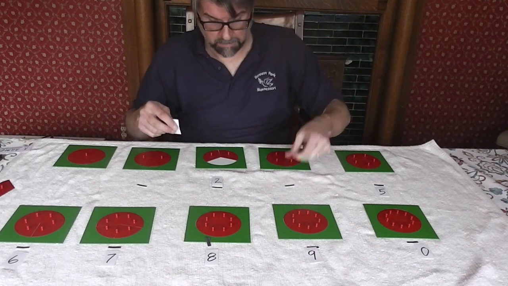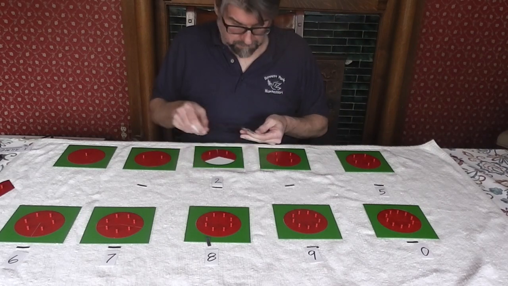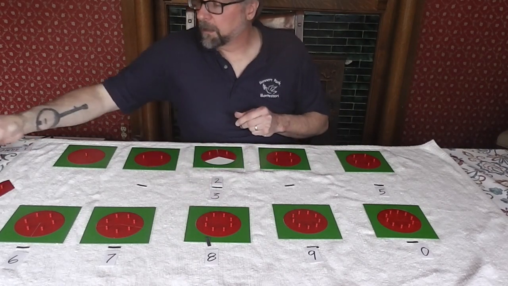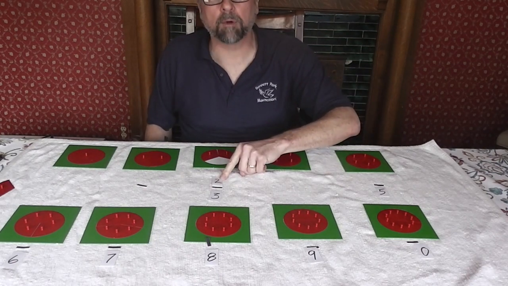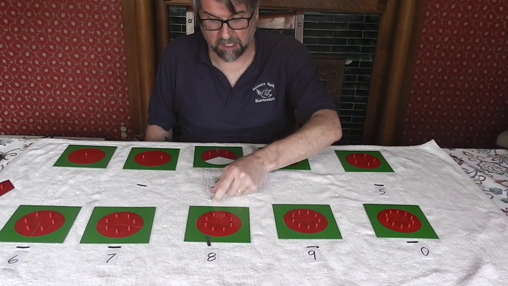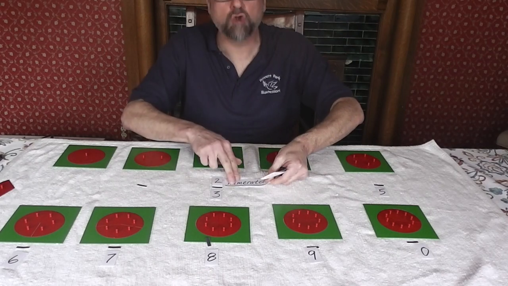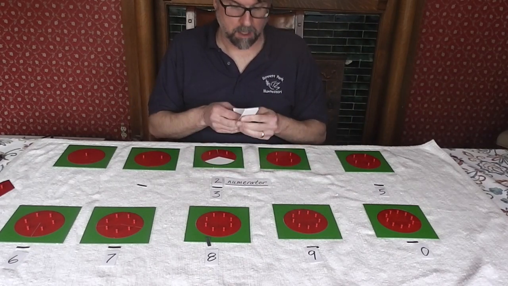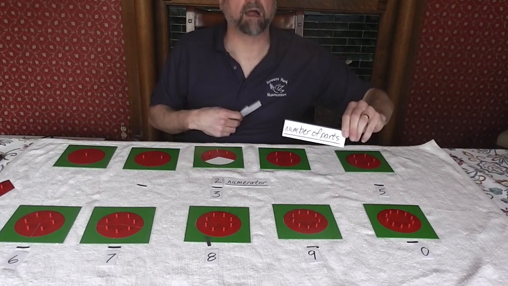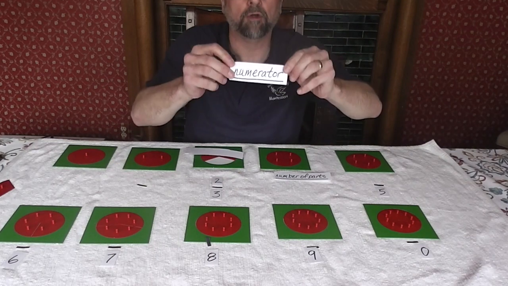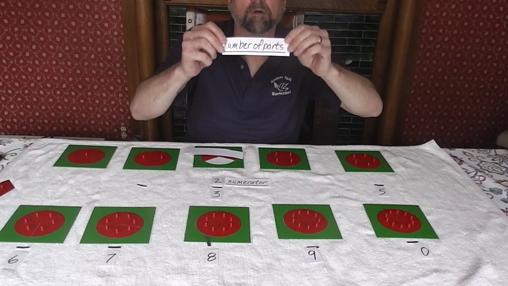Now, let's go back to this fraction right here. What did we say this was? Right, 2/3. These parts have names. The top number has a name, the bottom number has a name. The top number is called the numerator. The numerator represents the number of parts. Let me make sure you can see this. Numerator, top number. It represents the number of parts.